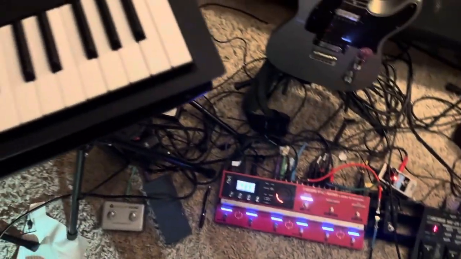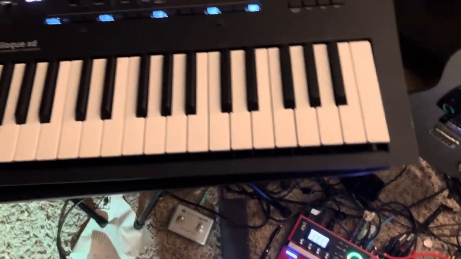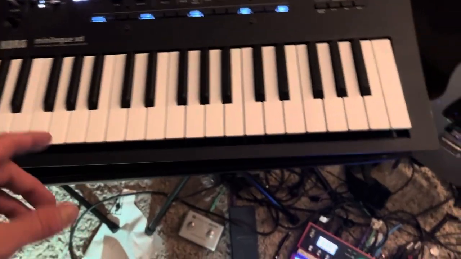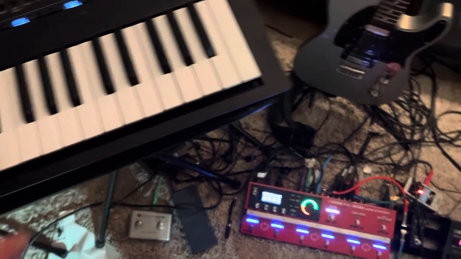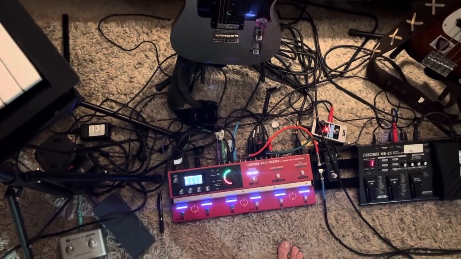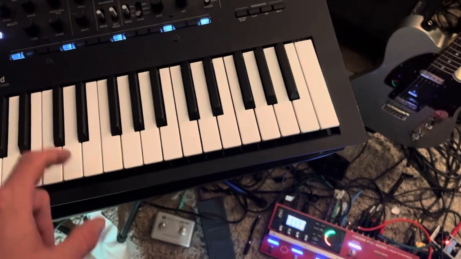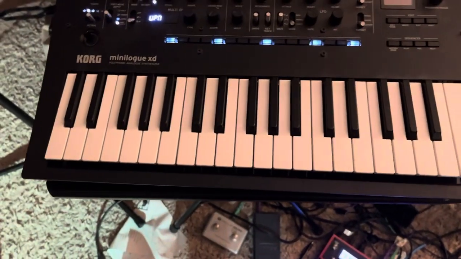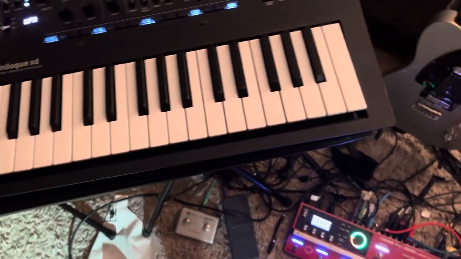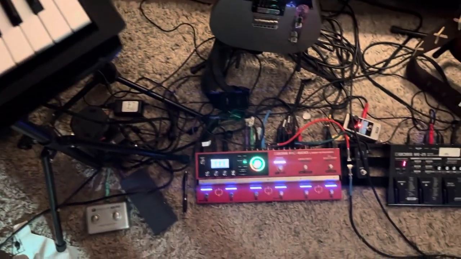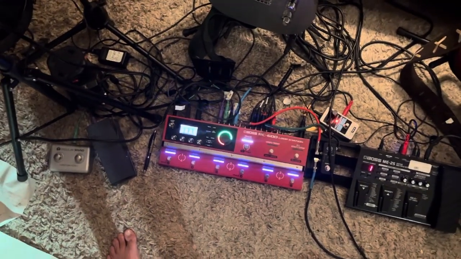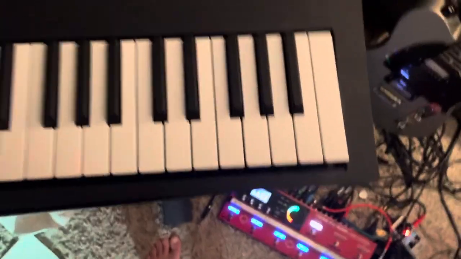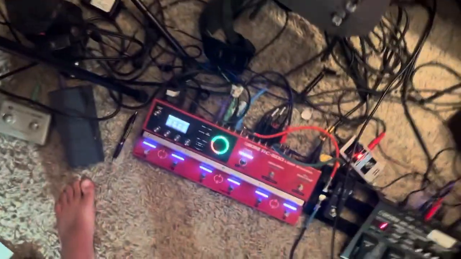but if you want to make your own beats, you can use any MIDI keyboard. This is a mini log. I'm just using it as a MIDI controller. So you could buy any cheap MIDI keyboard or whatever you want, pad, and plug it in, which is what I've done. So coming out of the mini log is the MIDI cable, and going in here into the Rc-600.